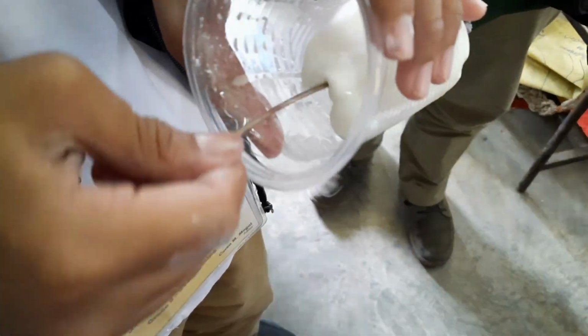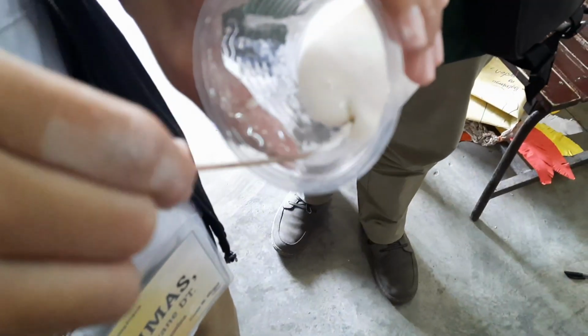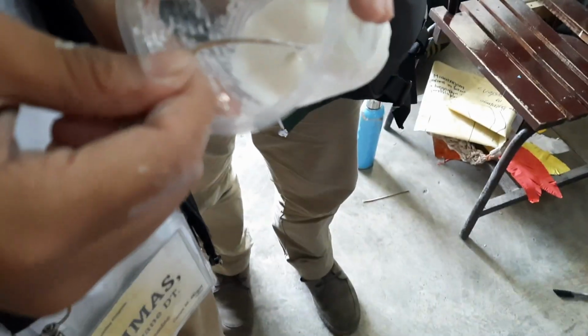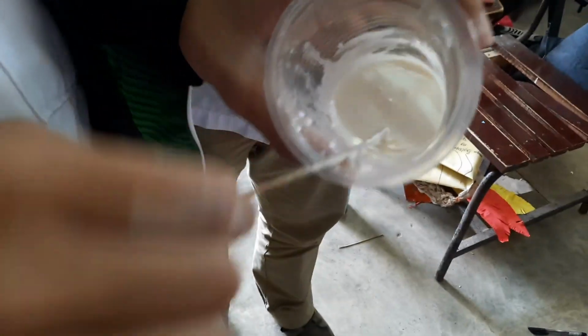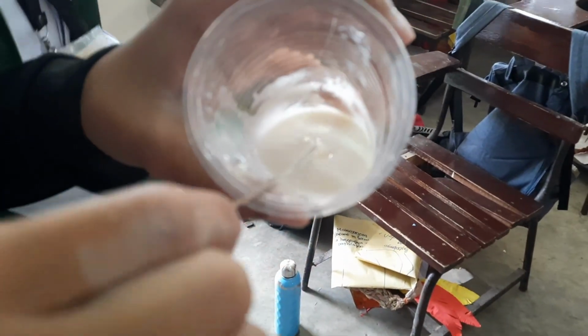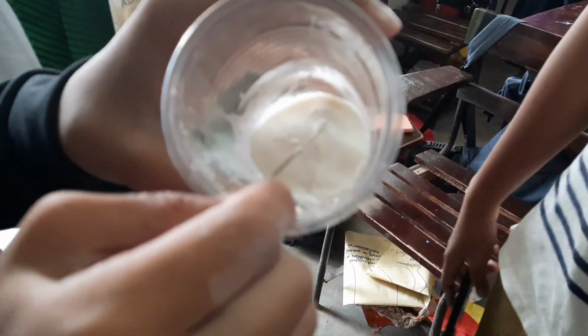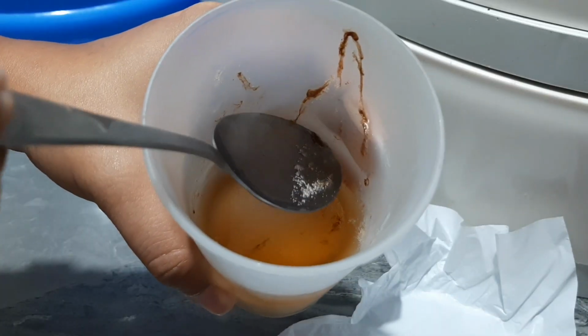In this experiment, students can make glue using a protein in milk called casein. They separate the casein from milk by coagulation and precipitation. Now, let us have the setup C.